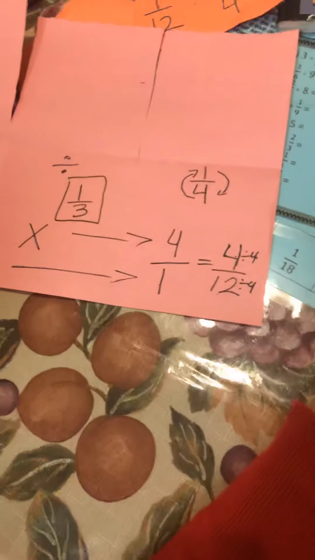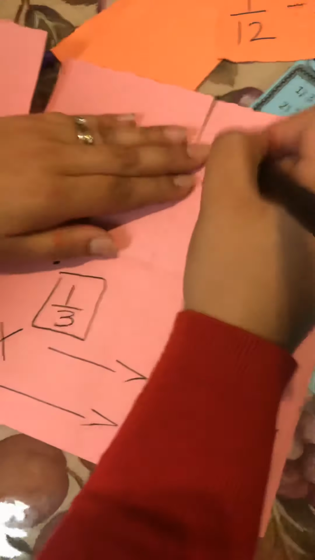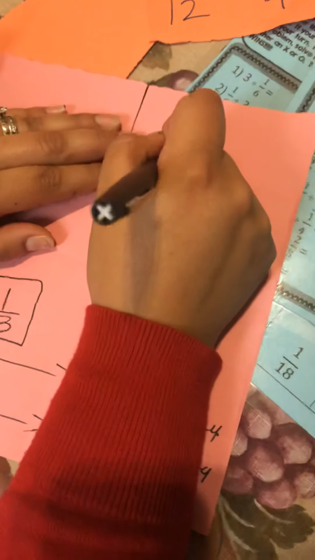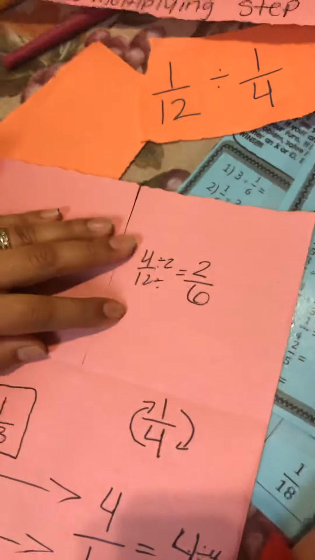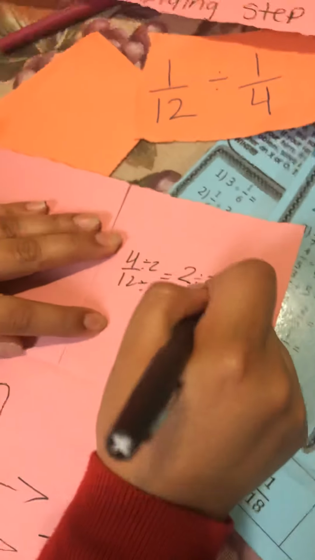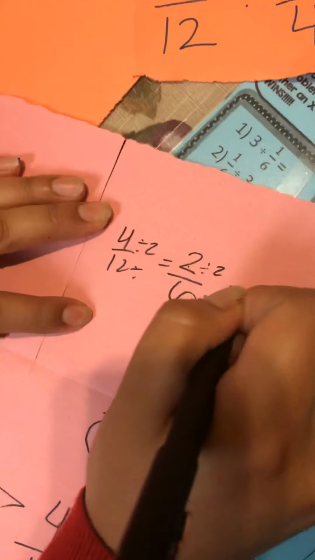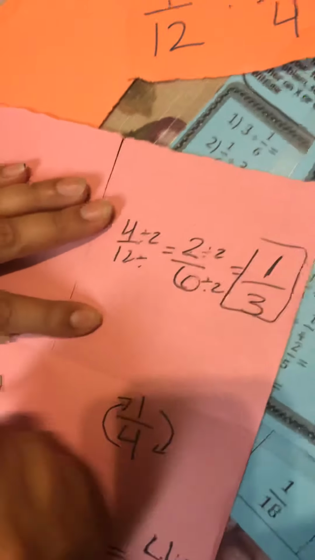Can I reduce this if I divide it by 2? If I do it by multiple by 2? Yes, you may. So if I have 4/12 divided by 2, it becomes 2/6. But we still have multiples of 2's, so I can just divide by 2. 2 divided by 2 becomes 1/3. Do we have the same answer?